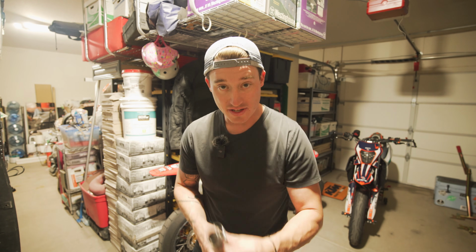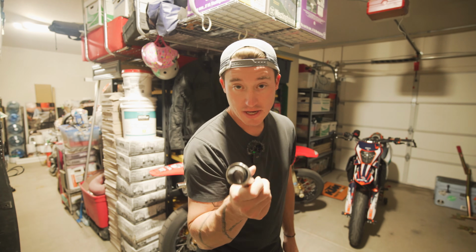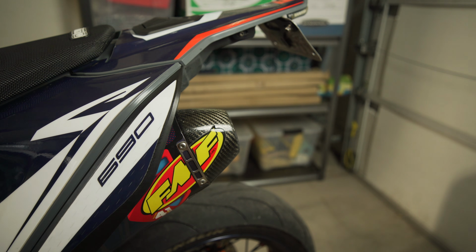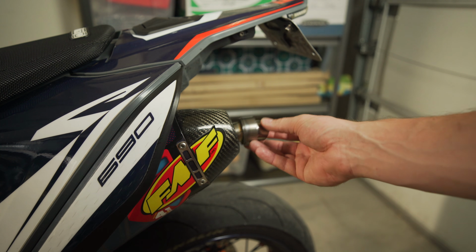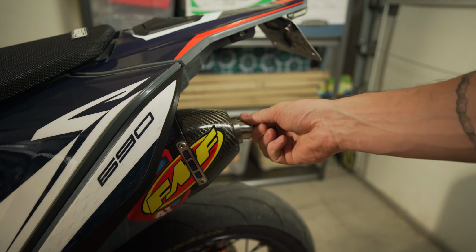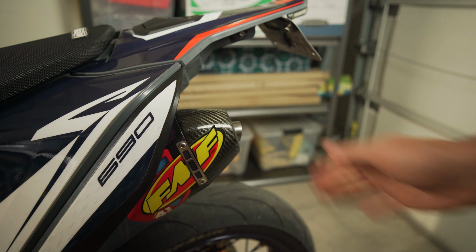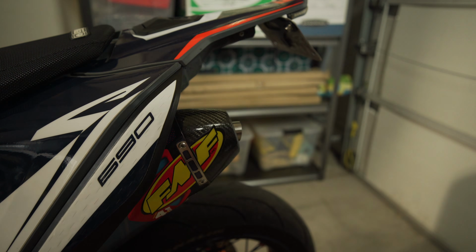So that means I gotta install this. How do you do that? Follow me. Installation should be fairly simple, with step one of just inserting the piece into the exhaust and then making sure it's pushed all the way in.